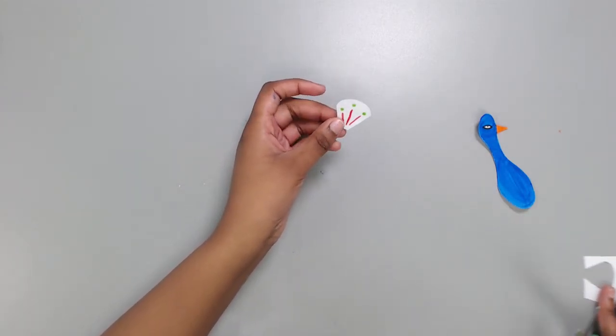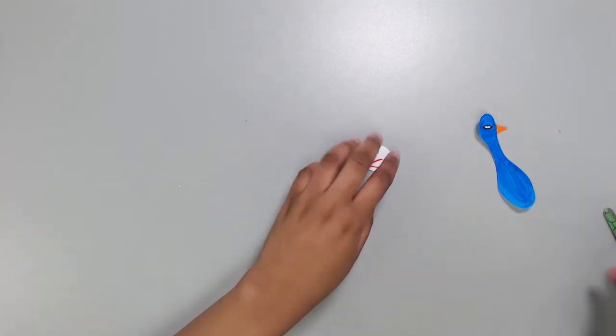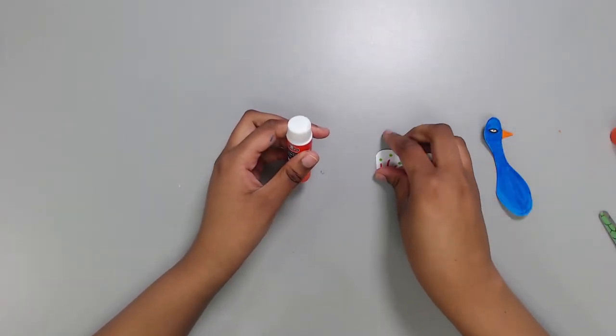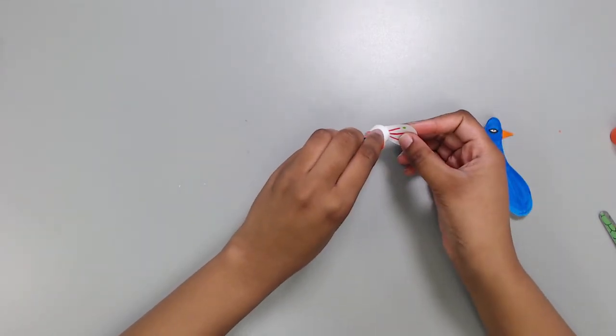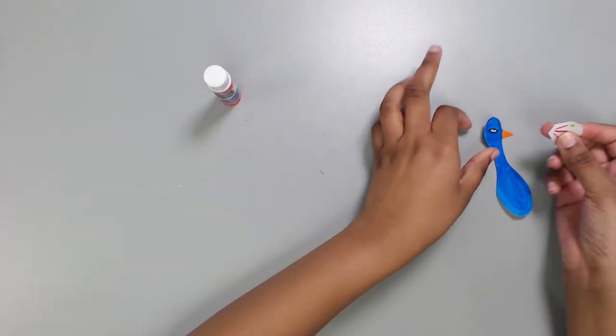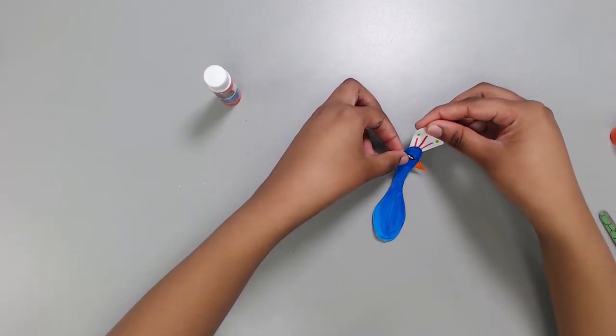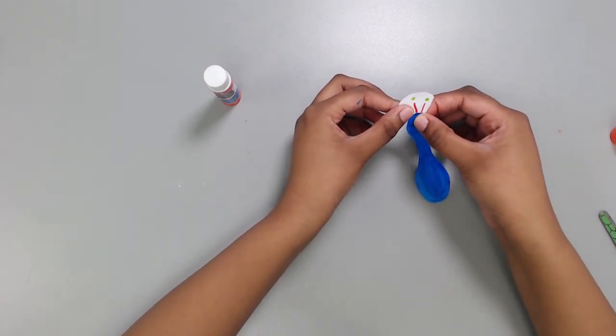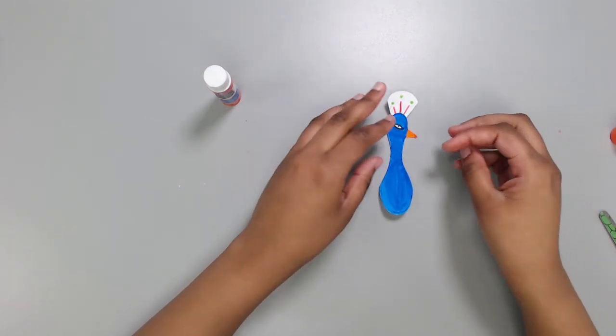All right, here we go. You're going to need a glue stick. And you're just going to glue a little bit at the bottom. And you're going to put it on the back of the head. There we go.